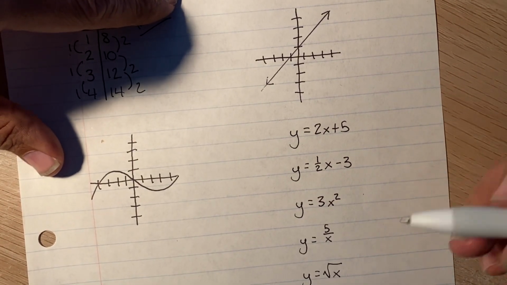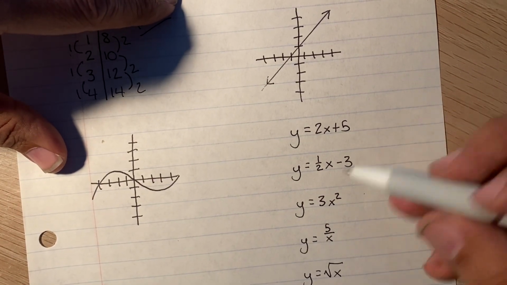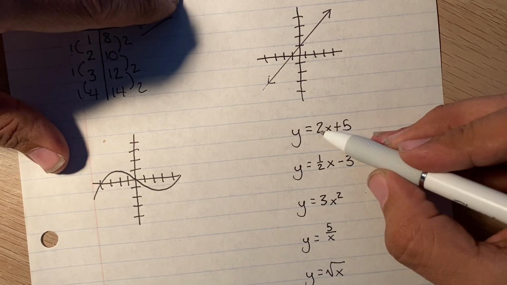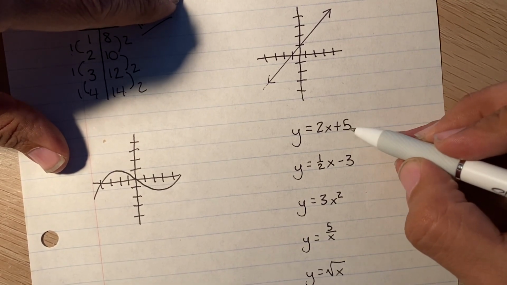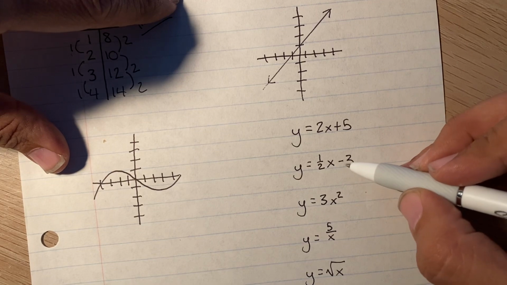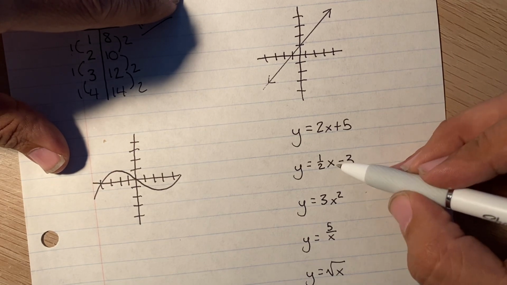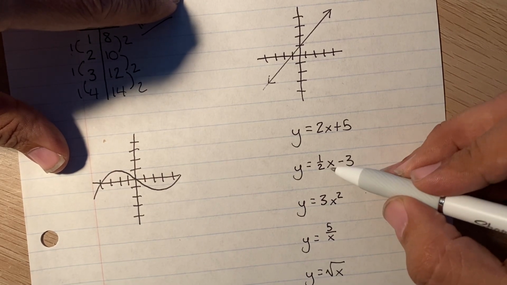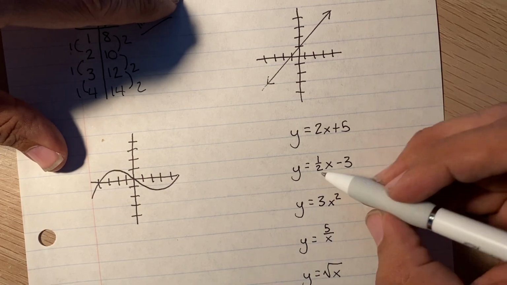Now let's look at equations. In equations, you're allowed to do a lot of things and it can stay linear. You're allowed to multiply. You're allowed to add. You're allowed to subtract. You're allowed to divide, right? Half of x would be me dividing.